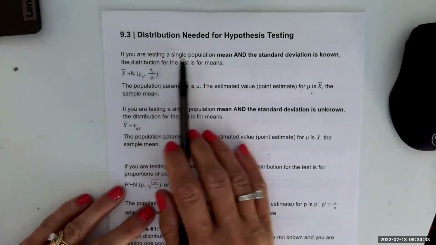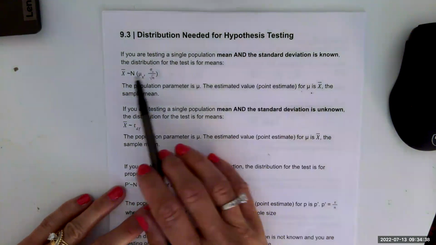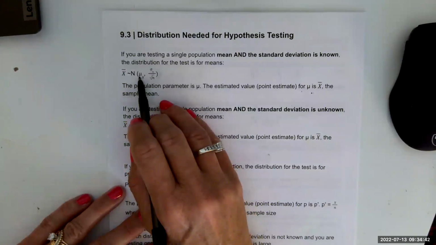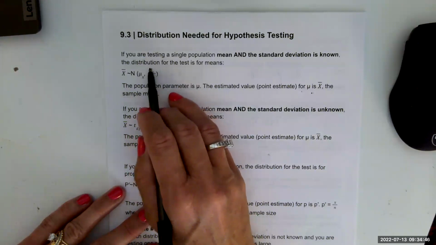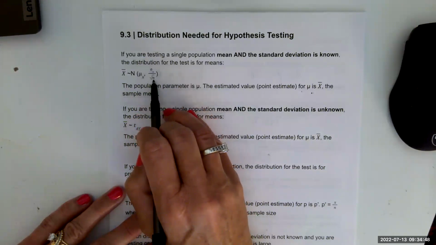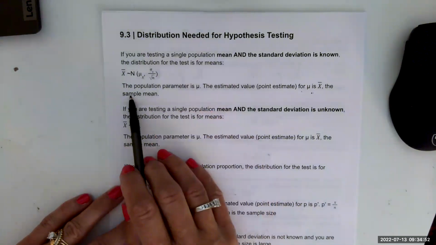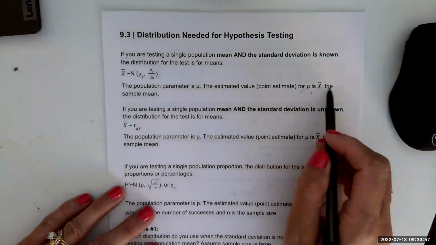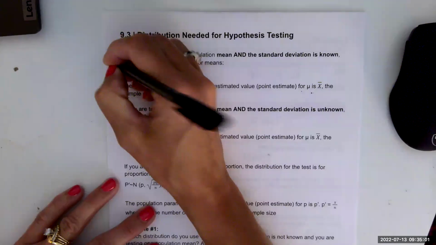So if you're testing a single population mean and we already know the standard deviation, we're going to go ahead and use the normal curve. And we're going to use a normal curve with the mean and then the adjusted standard deviation, where we take the standard deviation they gave us and divide by the square root of n, because remember, we're talking about a sample. The population parameter is mu, the estimated value for the point estimate is the x bar, the sample mean. Okay, so this is situation one.